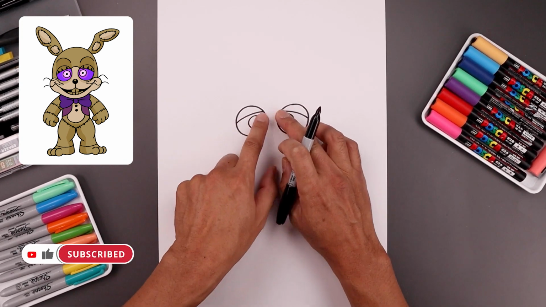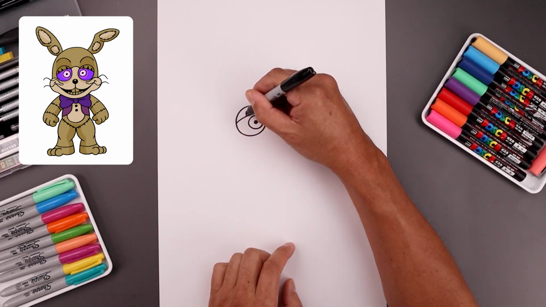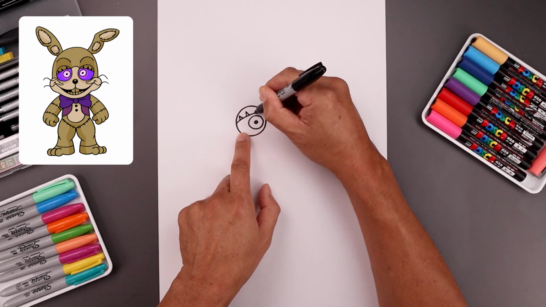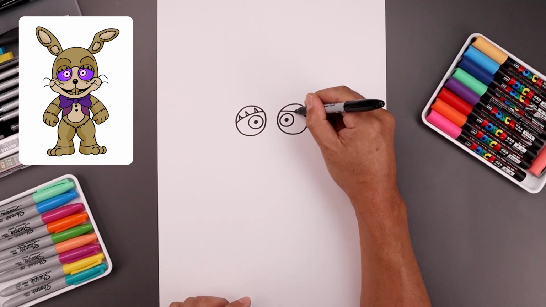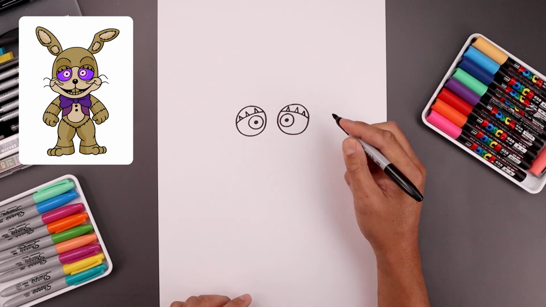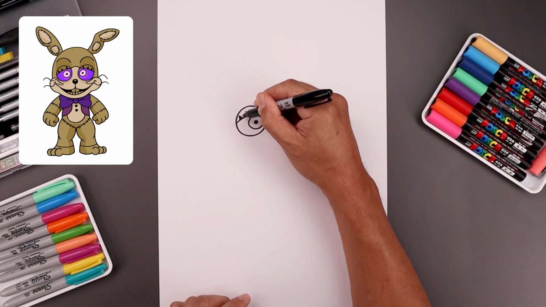Let's add 3 points along the top of each eyelid. We're going to start in the middle, then go up and then down. Let's add one more on either side. Do the same thing on the right. And then we'll fill each of those points in black.